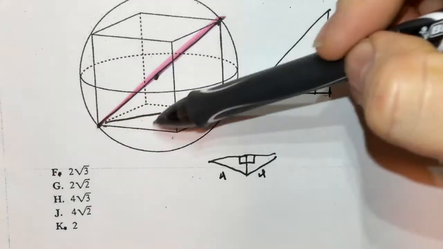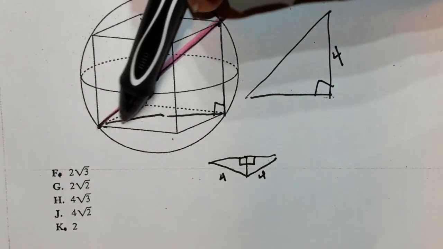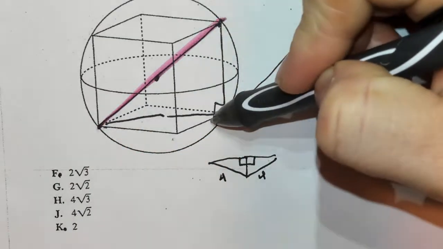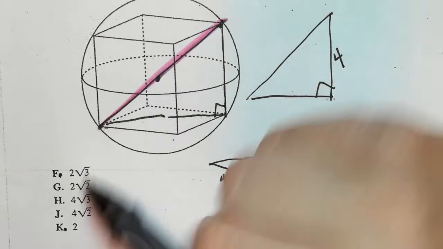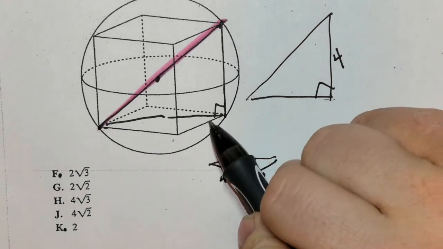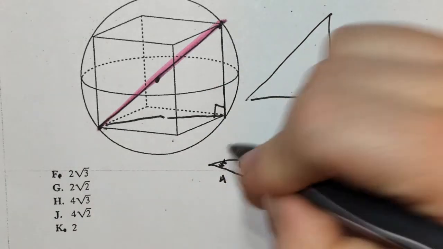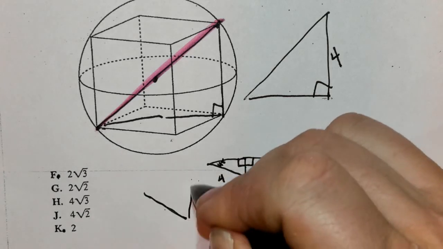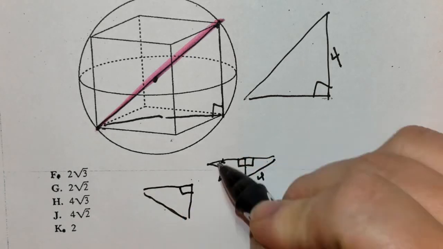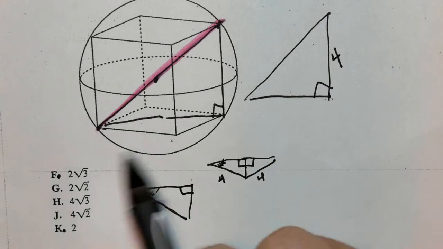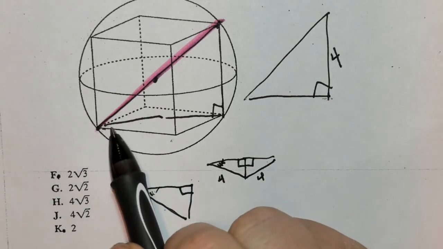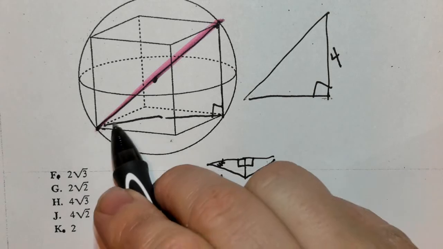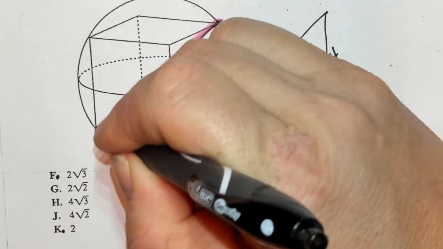And I know that this line that goes straight across here is going to take these right angles and cut them in half, which means it's 45, 45. So I'm going to take one of these triangles. If this is 45, because this line cuts this 90-degree angle in half, it represents this angle right here.